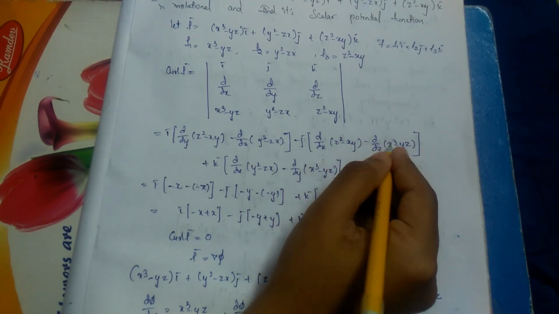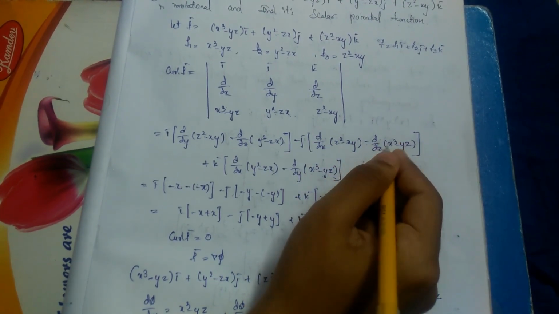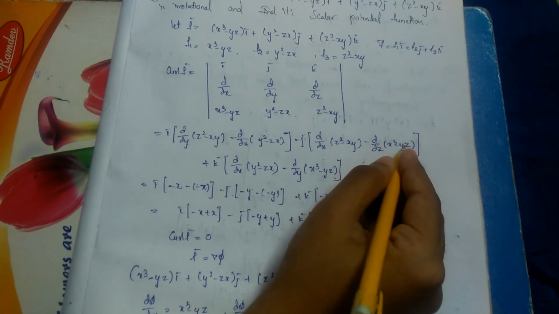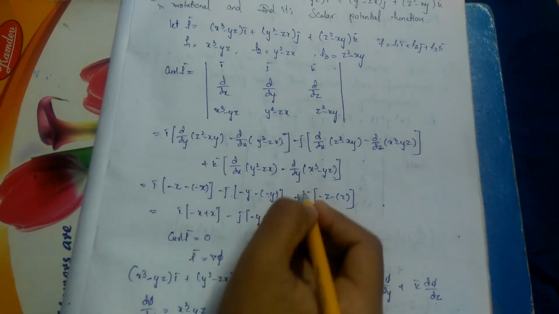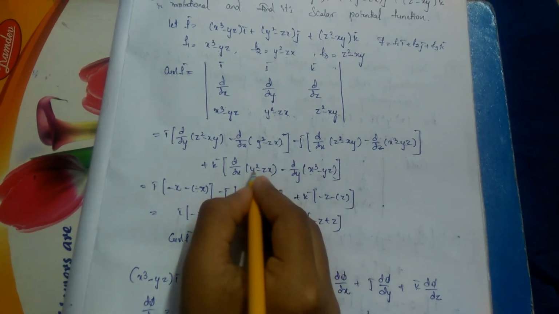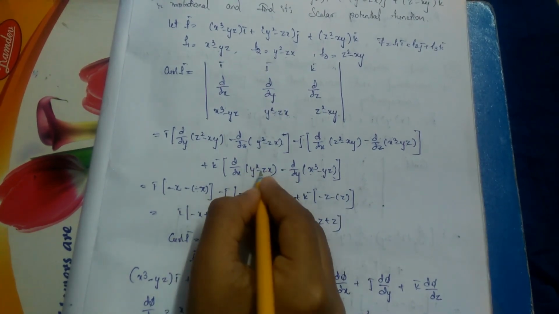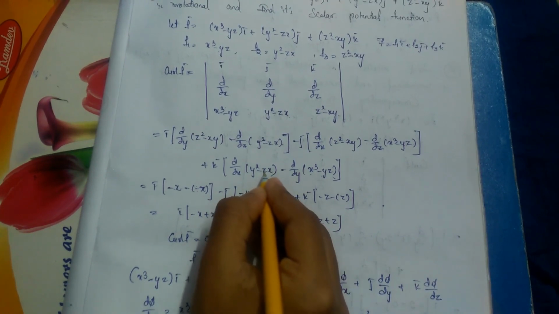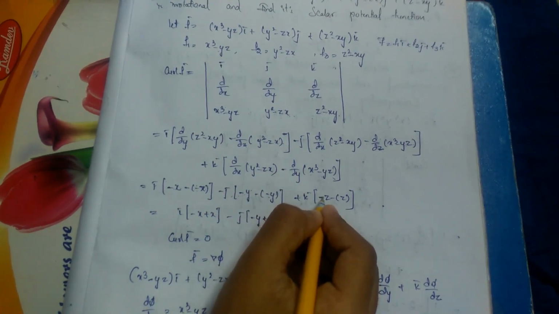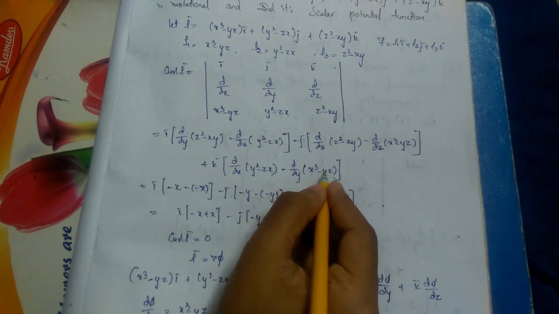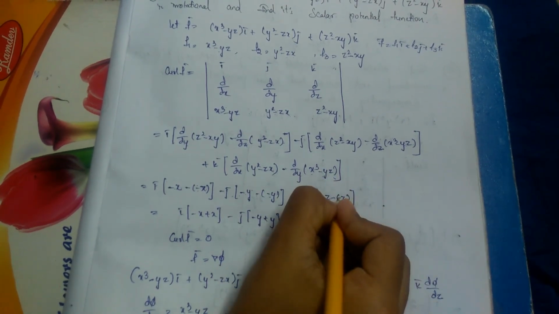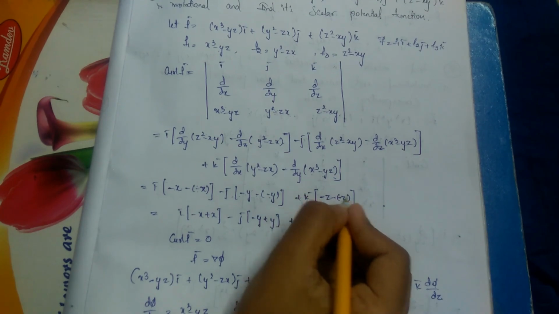Minus dou by dou z of x cube minus yz: x cube differentiation is 0, and here minus y is constant. So we get minus y minus of minus y. Then plus k bar of, y square differentiation is 0, and in minus zx, minus z is constant, so we get minus z, and minus, here y is constant and we get minus z. So we get minus z minus of minus z.